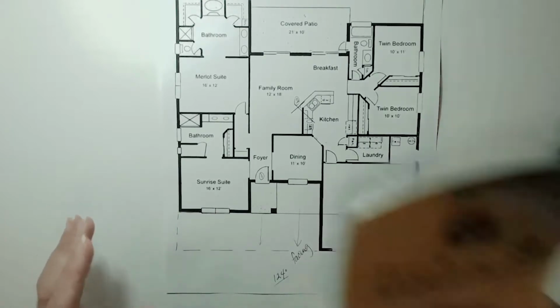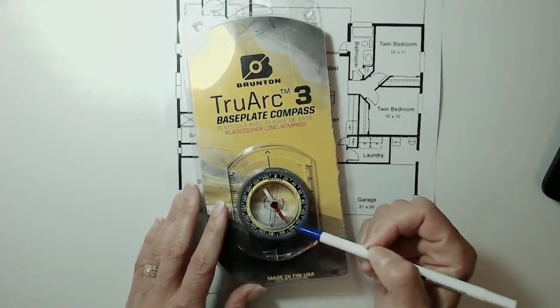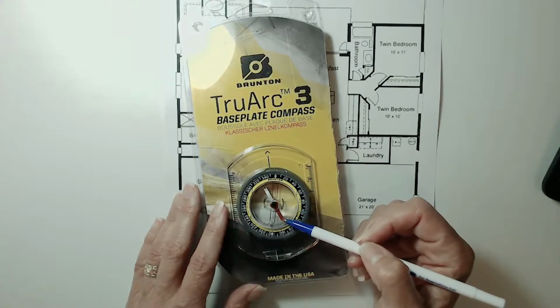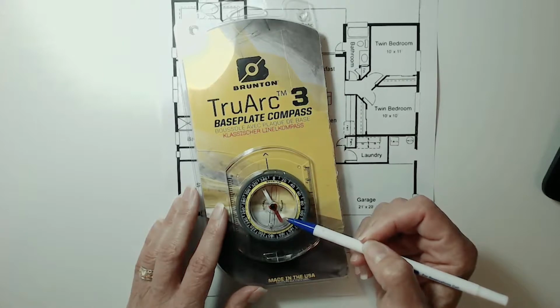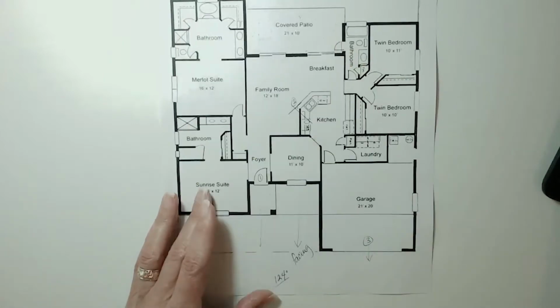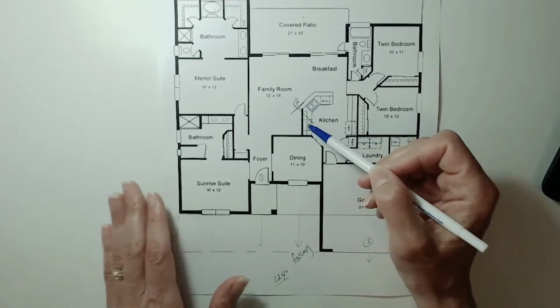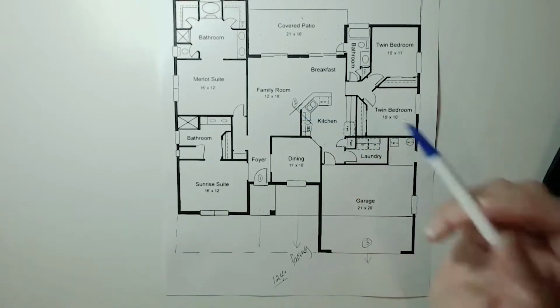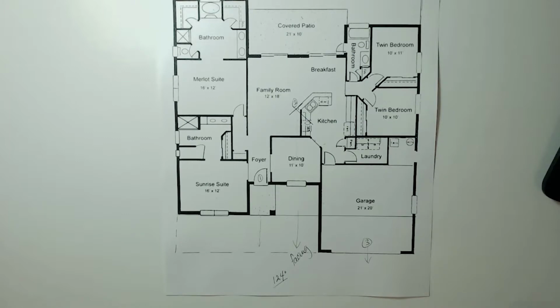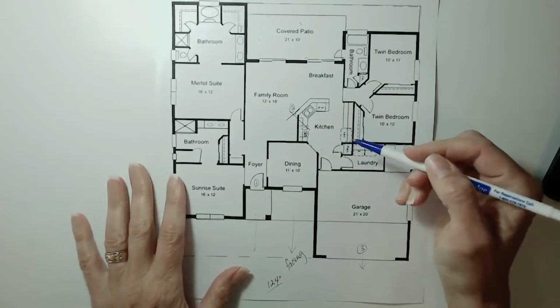If you are using your compass and you can't get the needle to stop and settle down, that means you've got metal around you, whether it's a metal door casing or a metal garage door or metal appliances in the kitchen. Step away from those areas a couple feet so that you can find a spot where that needle's going to settle down.